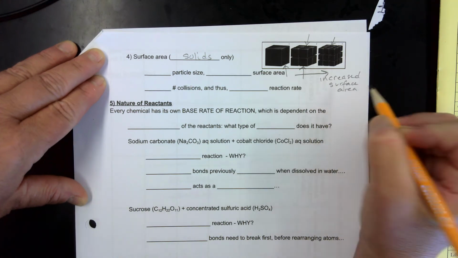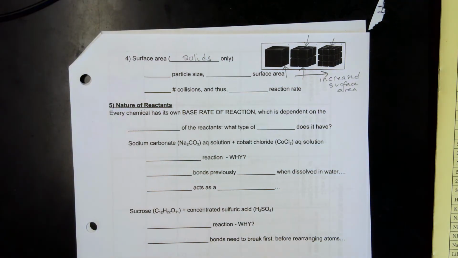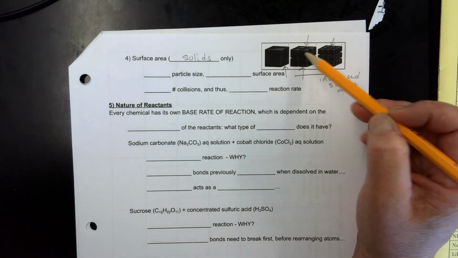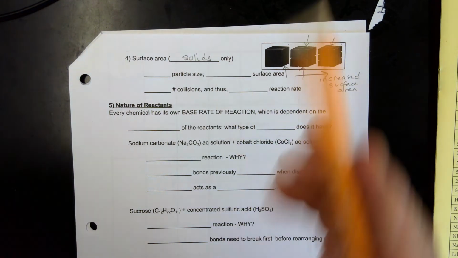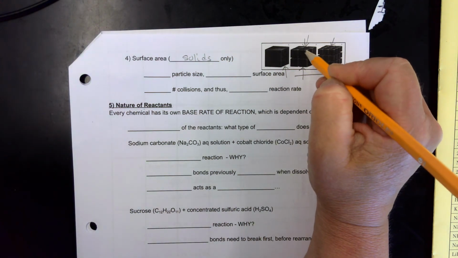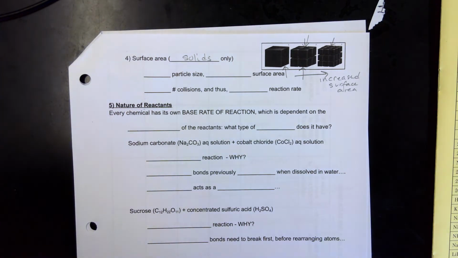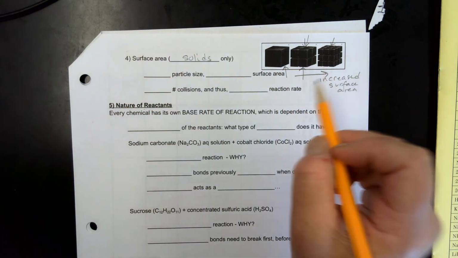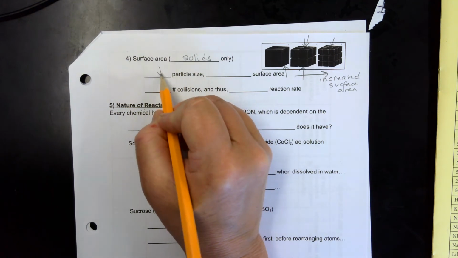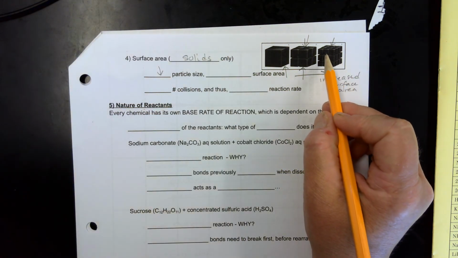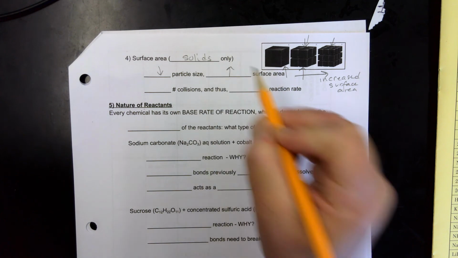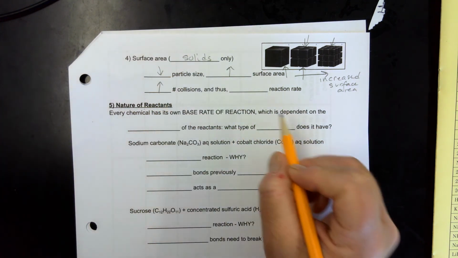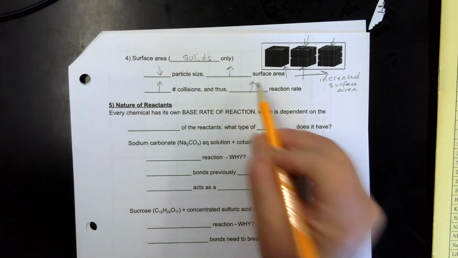And the more surface area you have, that means there are more particles now available for reacting with whatever you are putting this solid with, right? So whatever you're reacting with can sneak down into these cut areas, and there's more exposure to the particles. So when you increase the surface area, you are making each particle smaller. When you make each particle smaller, you are increasing the surface area and giving an opportunity for an increased number of collisions and thus a faster reaction rate.